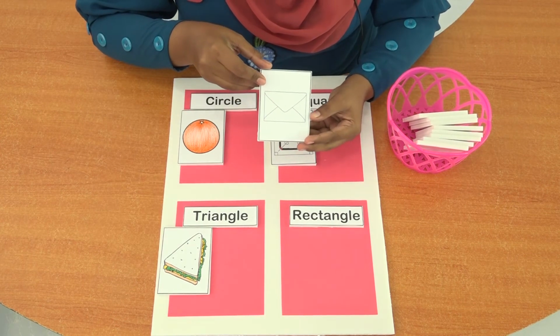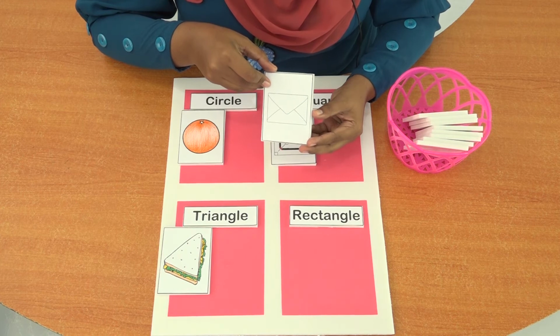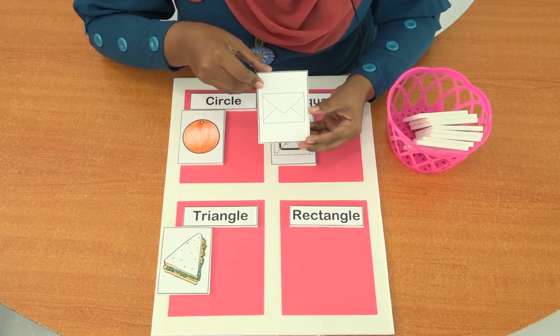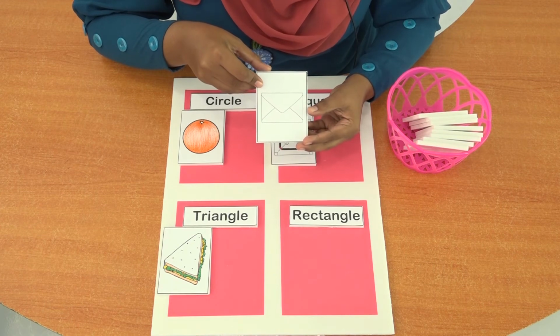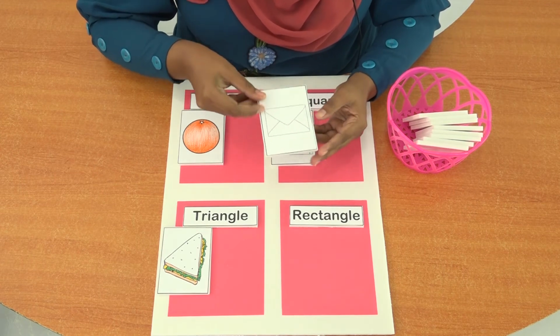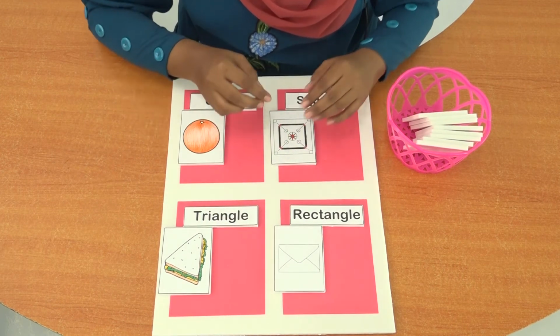Can you see this picture? What is it? It's an envelope. Is the envelope in a circular shape? No, right? What is the shape? Very good. It is rectangle, so it will go under this group.